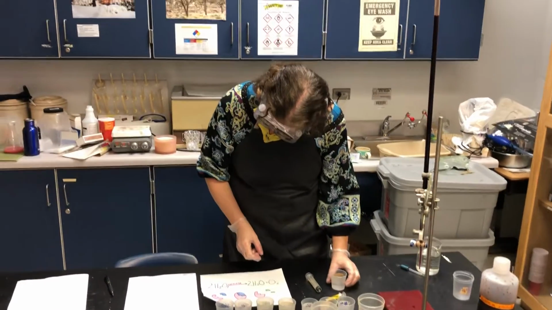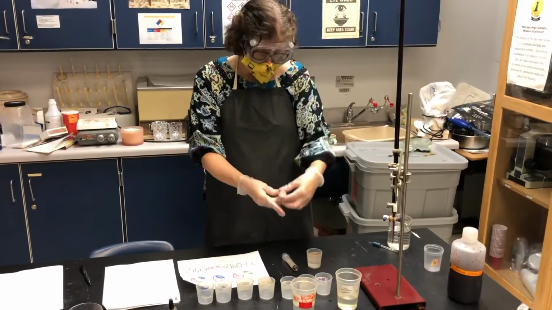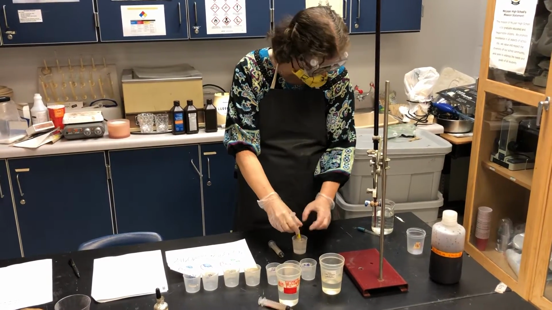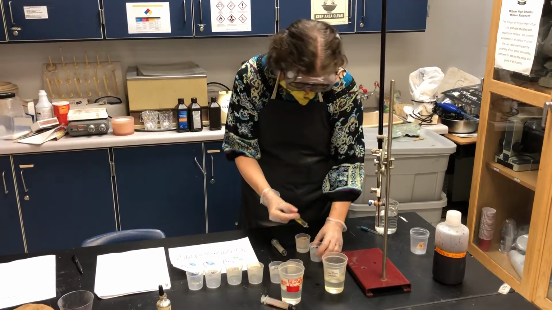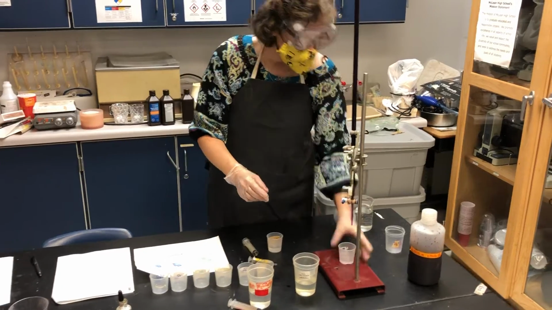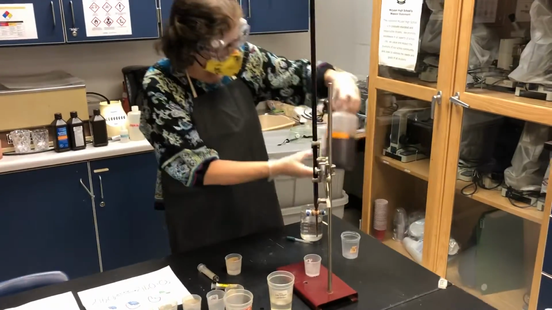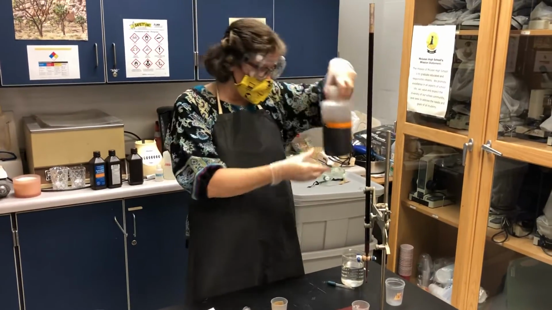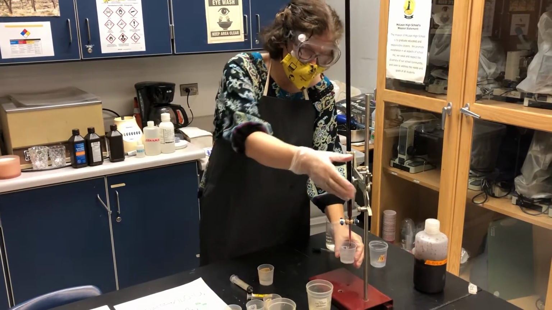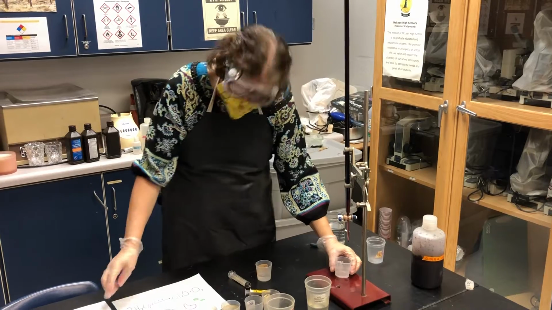Now I'm going to titrate this, but I'm only going to titrate 5 mils of it, so we're not here all day. This is potassium permanganate. It's a very bright purple substance, and I'm going to be titrating this cup by dripping. First of all, I'm starting with 0 mils.